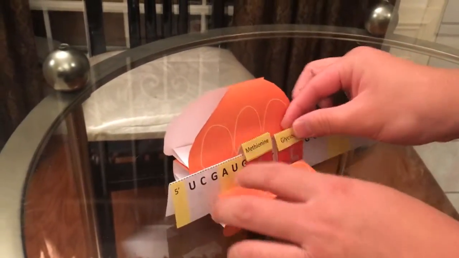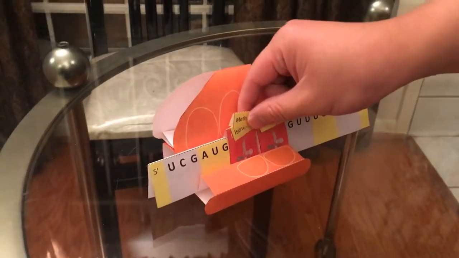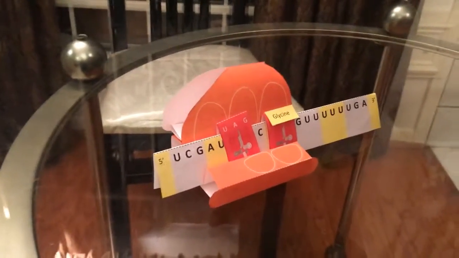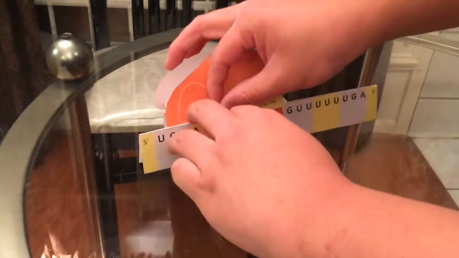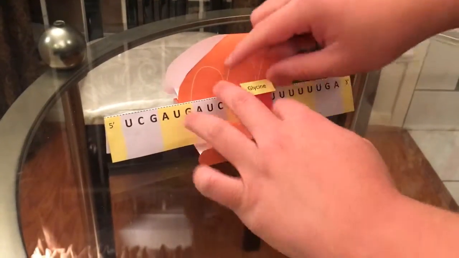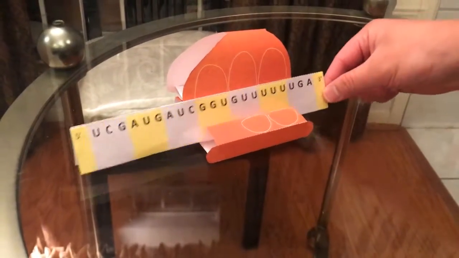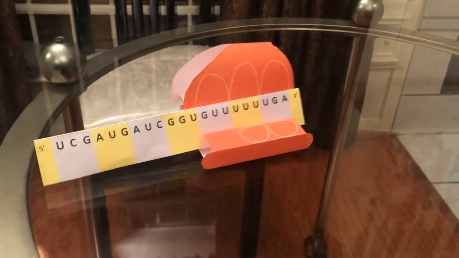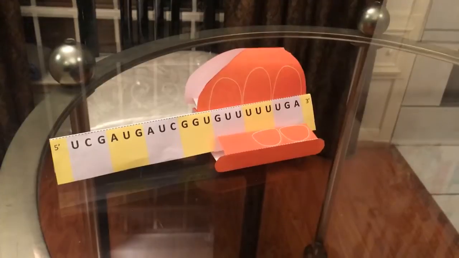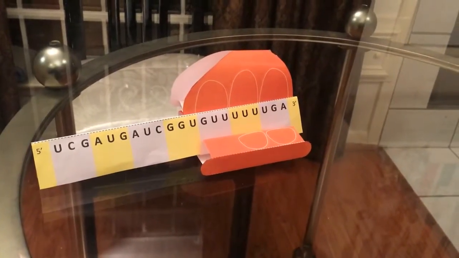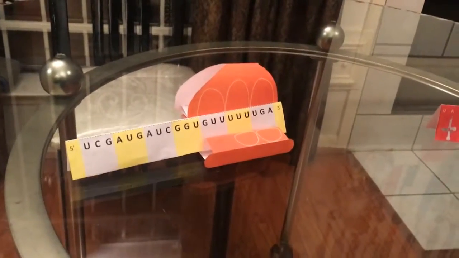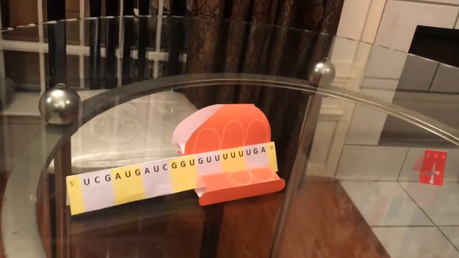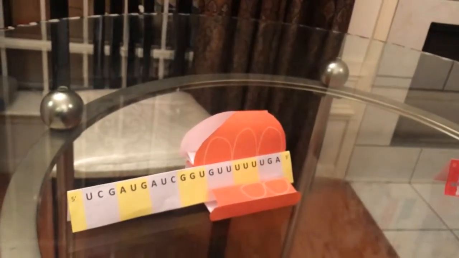Until we get to the end of the codons. So we continue this process all the way down till we get to the stop codon, which is UAG. Once we reach UAG, which is considered a stop codon, meaning that the whole process stops, all the amino acids that are overlapping are now turned into a polypeptide bond.